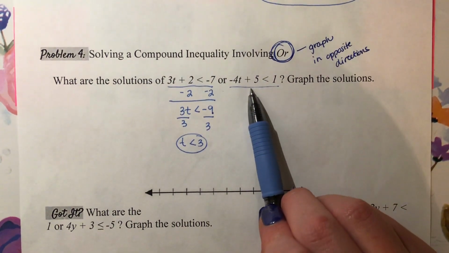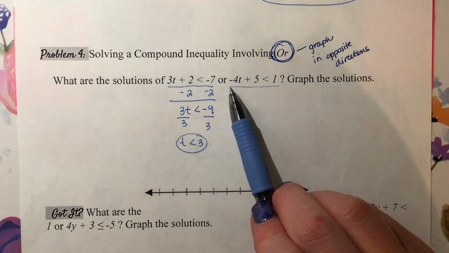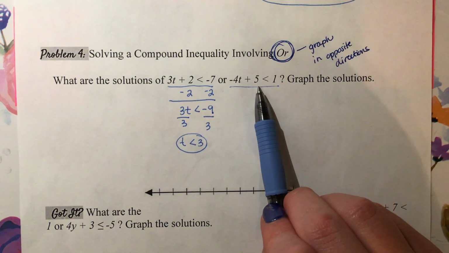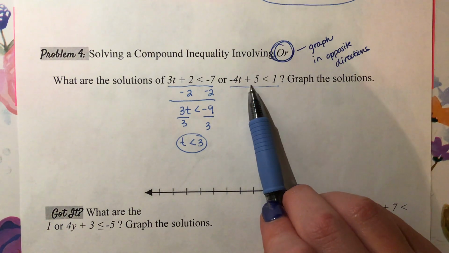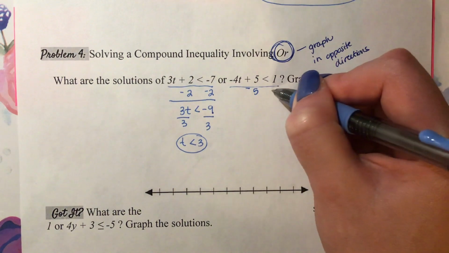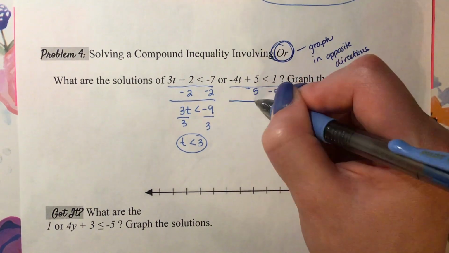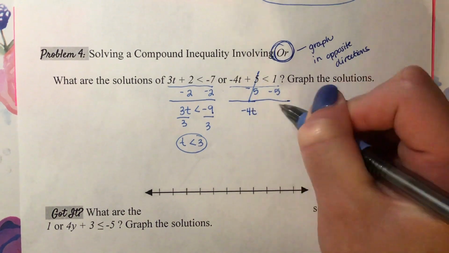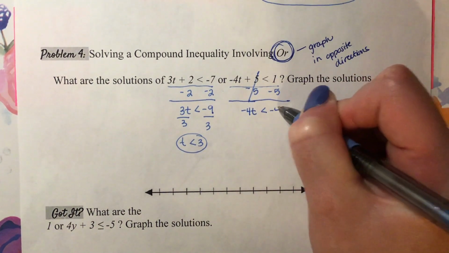Now let's look at this one. I have negative 4t plus 5 is less than 1. I want to move the positive 5. To move it to the opposite side, I do opposite operations. So I'm going to subtract 5 from the left and subtract 5 from the right. And I'm going to get negative 4t is less than negative 4.